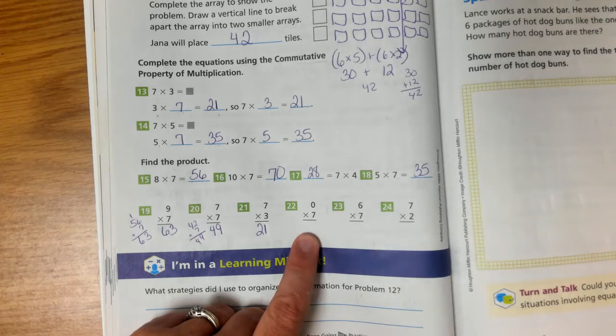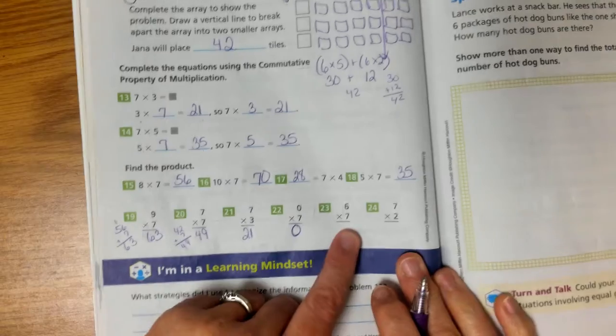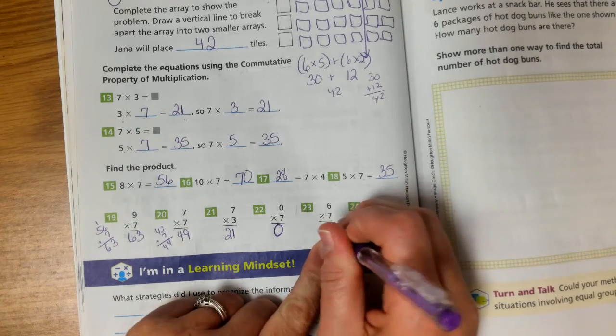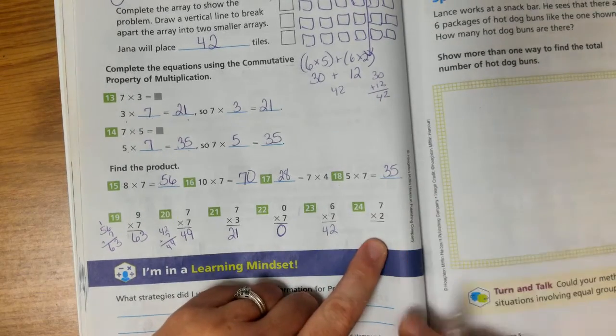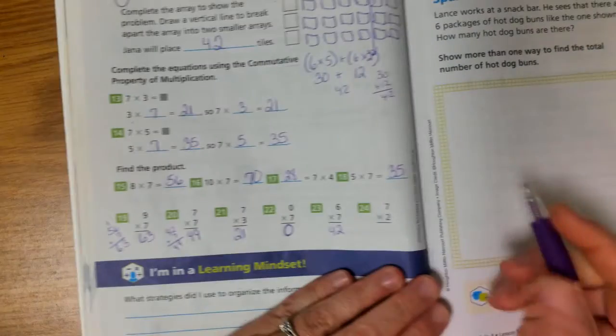0 times 7, anything times 0 is 0. 6 times 7, just did it up here. 6 times 7, we found out was 42. And then 7 times 2, 2, 4, 6, 8, 10, 12, 14.